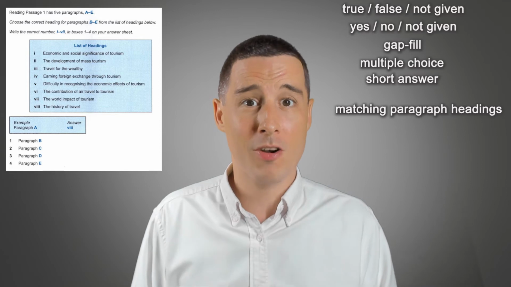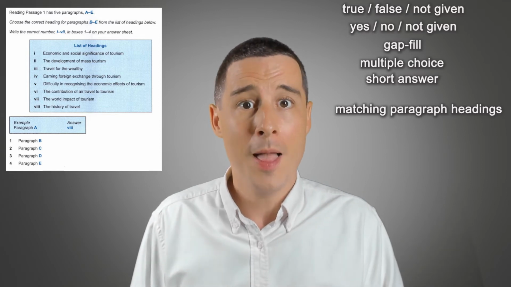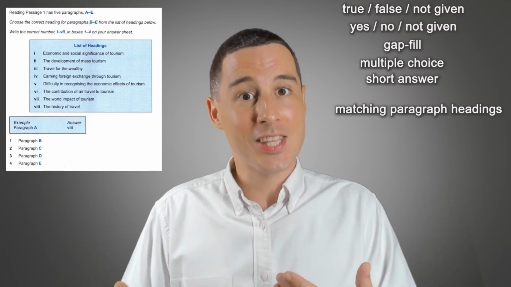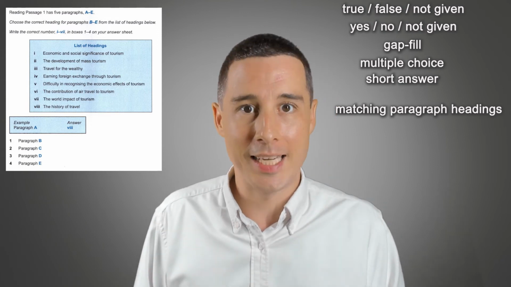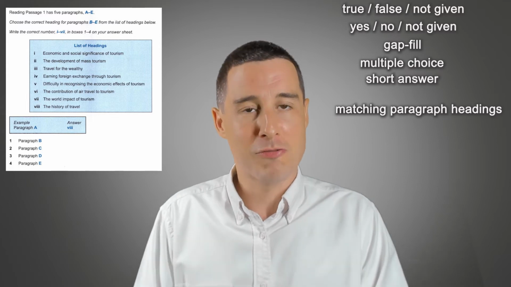It won't be all of the paragraphs. They'll just choose some of them. There's going to be more headings than paragraphs that you have to match them with. So that's always a bit of a challenge, right? Choosing the right heading.